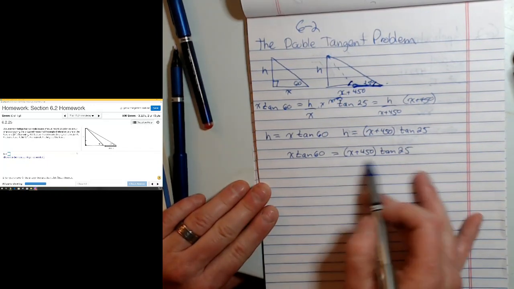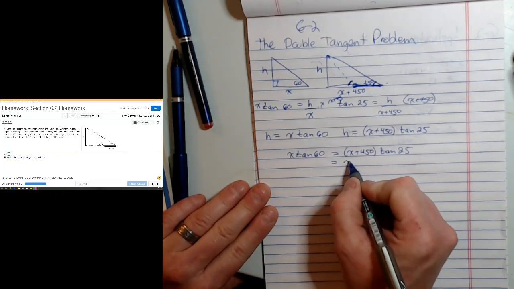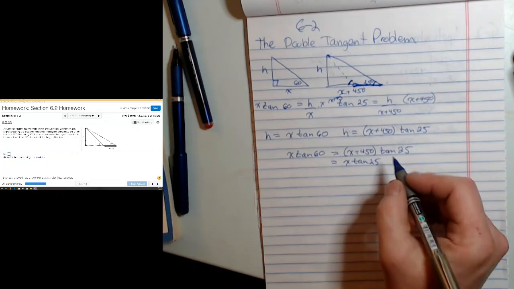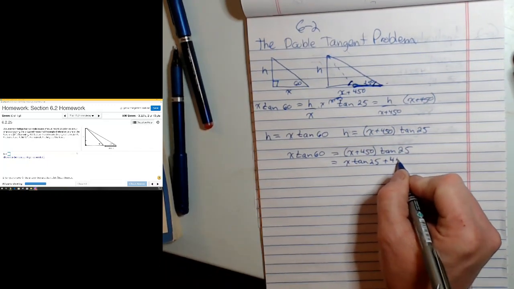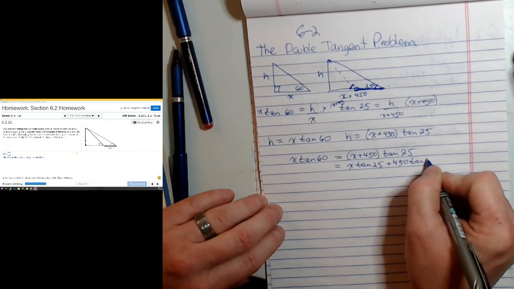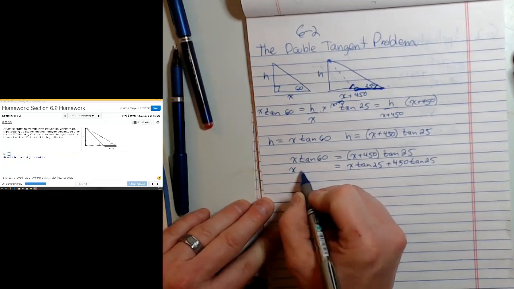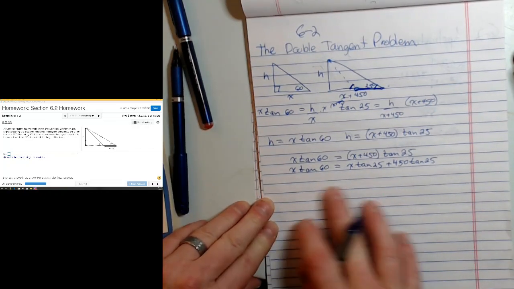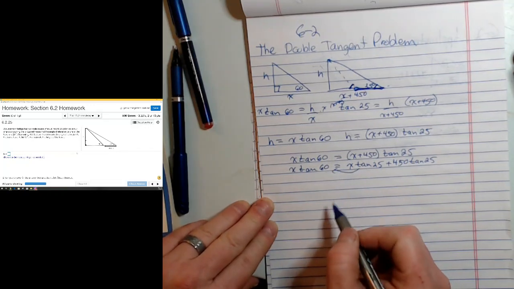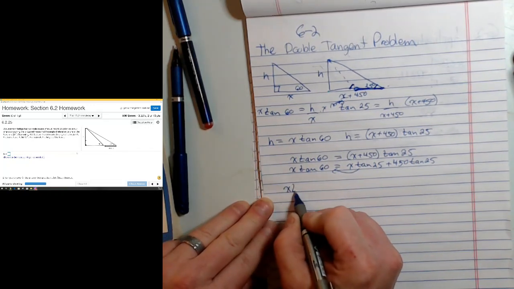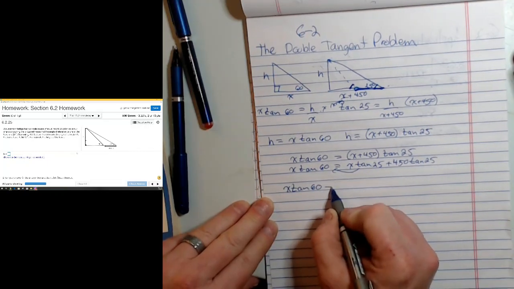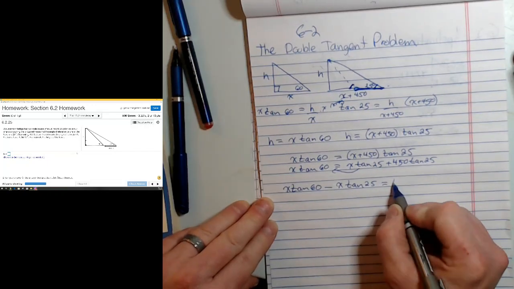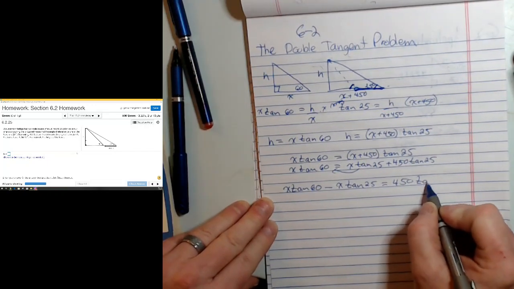So now I know these two equal each other. I'm going to multiply out this side here. I'm going to get x times the tangent of 25 plus 450 times the tangent of 25 over here. And on this side, I have x tangent of 60. And the idea here is to get x all by itself. So I'm going to bring this guy over here. So I'm going to get x tangent 60 minus x tangent 25, and that's equal to 450 tangent 25.